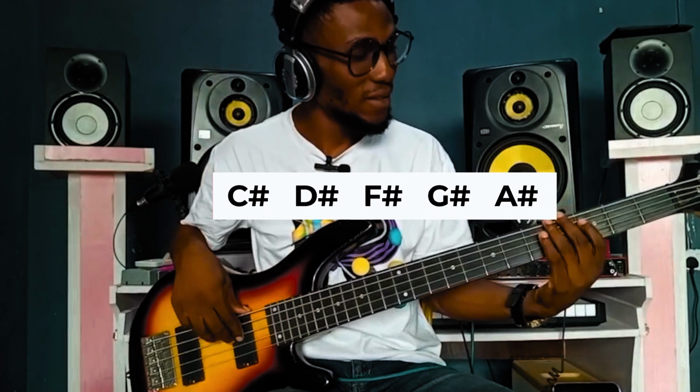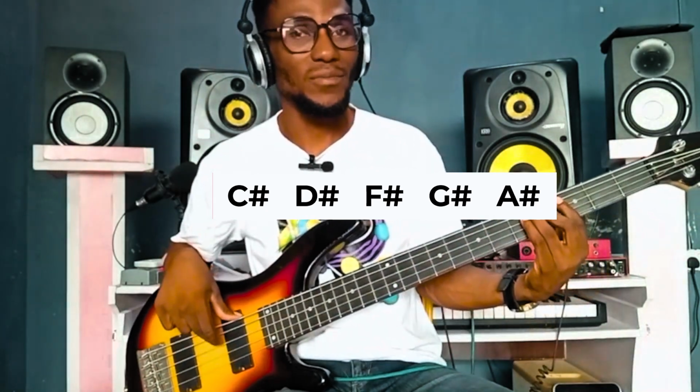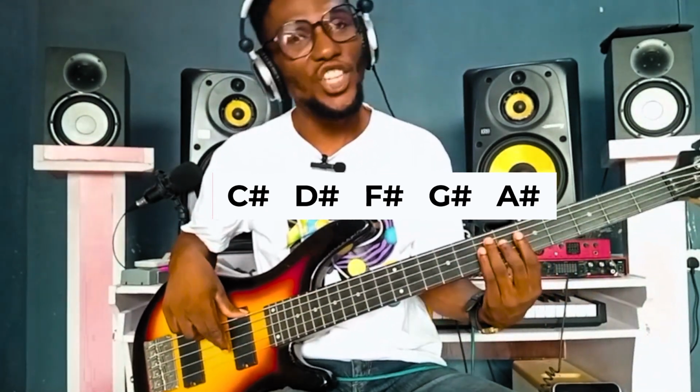That is accidental keys. So if we have C, then we have C sharp. If we have D, we have D sharp. If we have E, we can't have E sharp, we have F. So on and so forth. I hope I've been able to differentiate between the natural keys and the accidental keys.